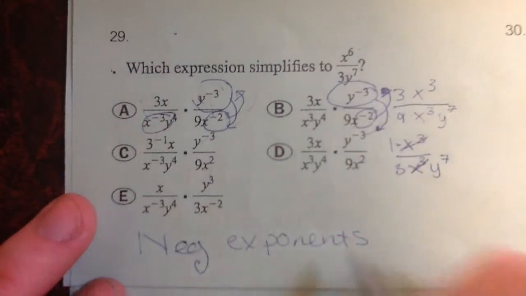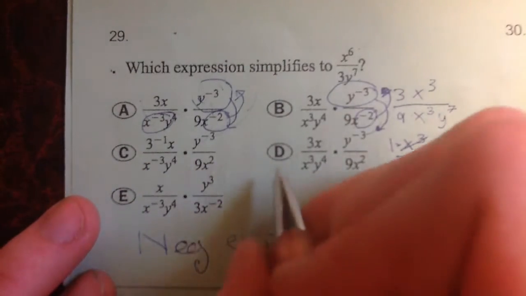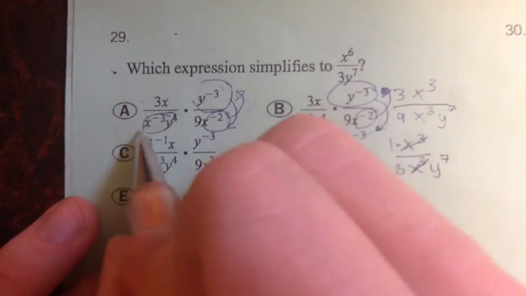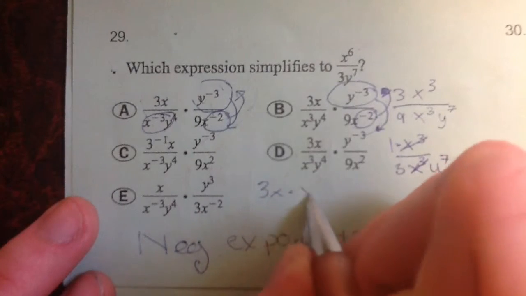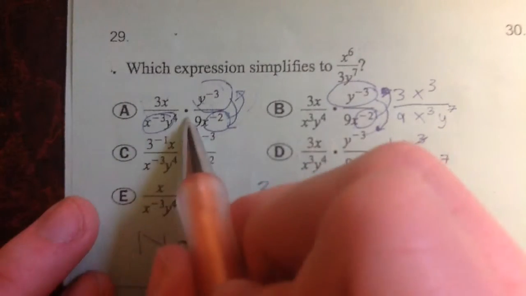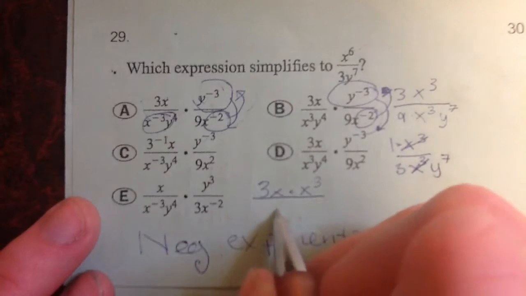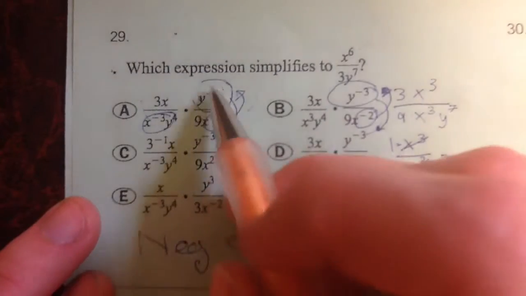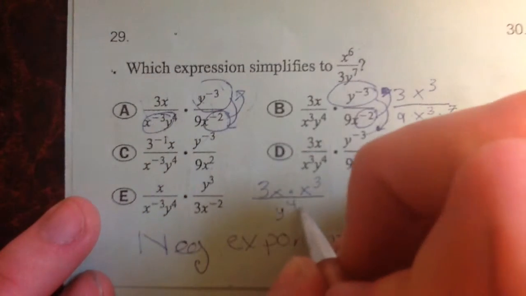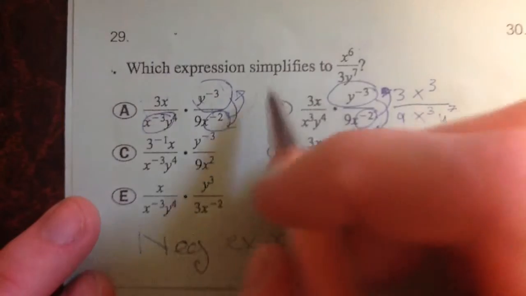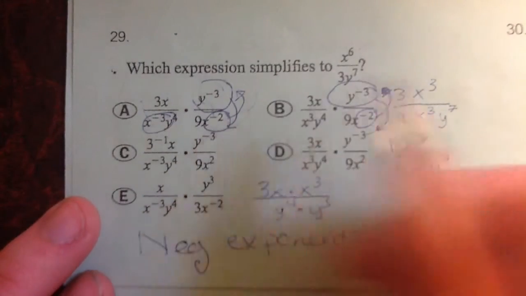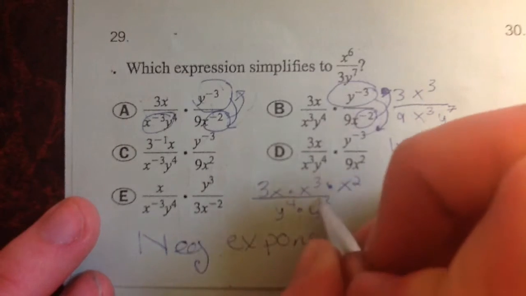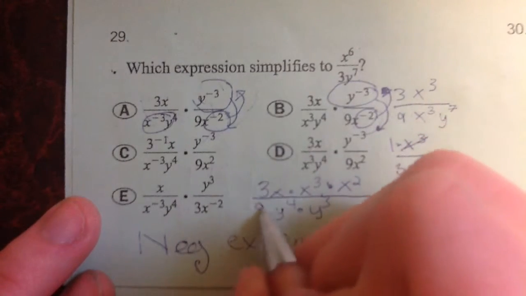So again, I'll show you how I got this with A in case you missed it the first time. So for A, I have 3x on top. I also have x to the 3rd that moves to the top. Okay, on the bottom, I have a y to the 4th. And that's all just from the first statement. This statement says that this y is unhappy and needs to go to the bottom, so I also have y to the 3rd on the bottom. This x says x to the negative 2nd, unhappy, goes to the top. So I get x to the 2nd on top. And on the bottom I have a 9.